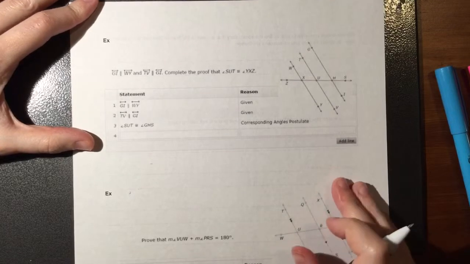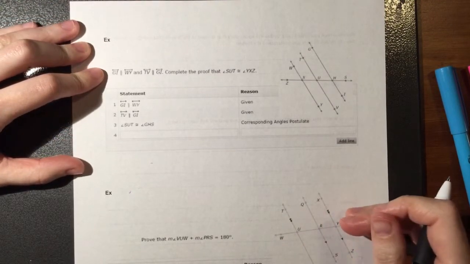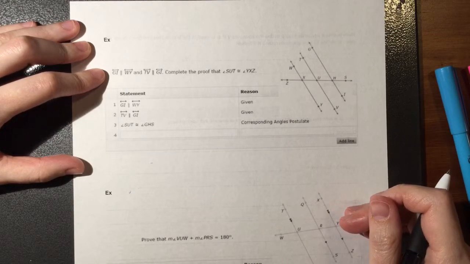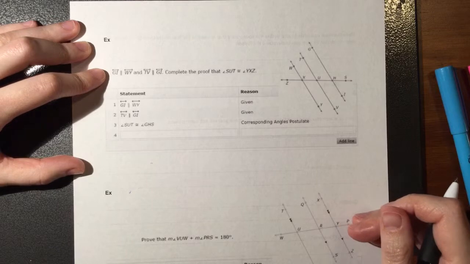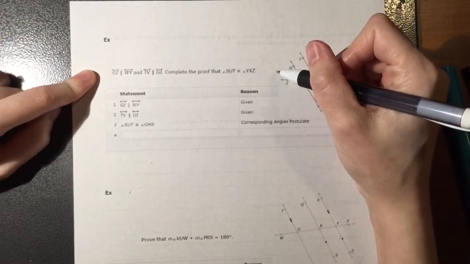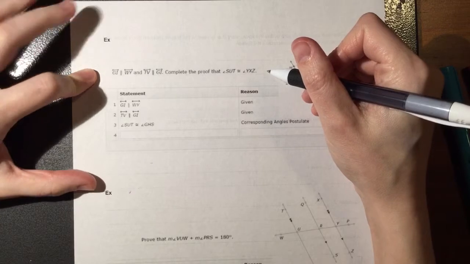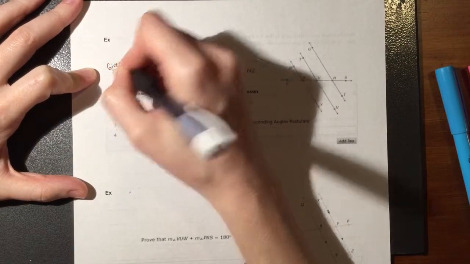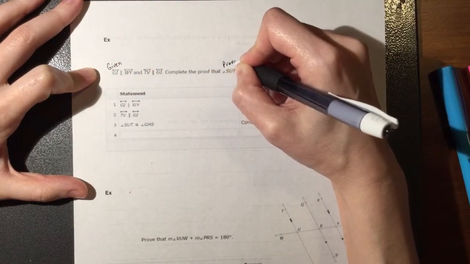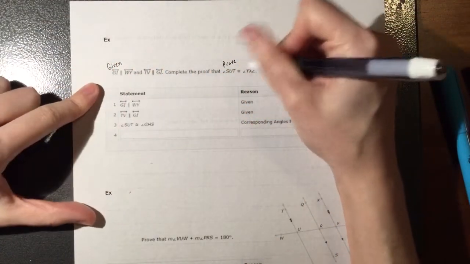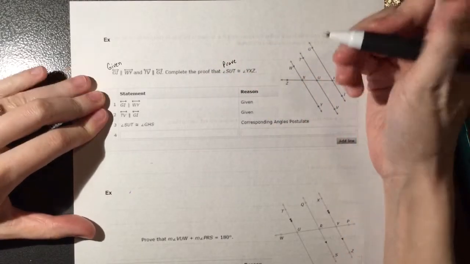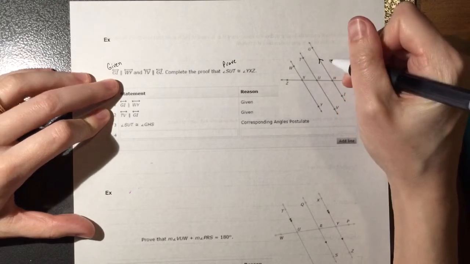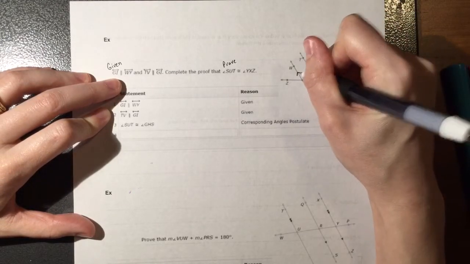Next example, they tell us that line GI is parallel to line WY and line TV is parallel to line GI. They want us to complete the proof to show that angle SUT is congruent to angle YXZ. This is our given, and this is our proof. This is where we're starting, and this is where we need to end up. So I'm going to mark all this in our picture. So GI is right there. They tell us that it's going to be parallel to WY. So that one right there.